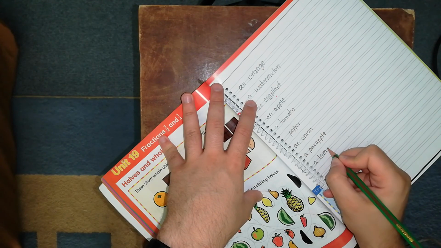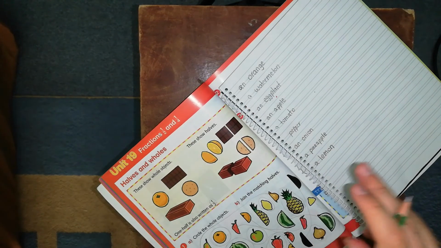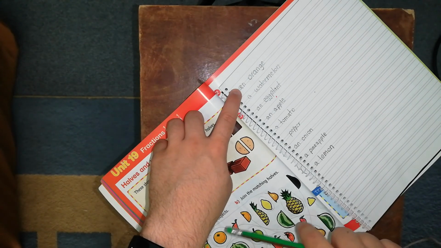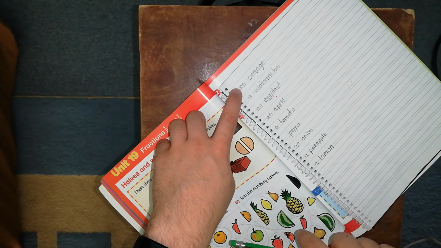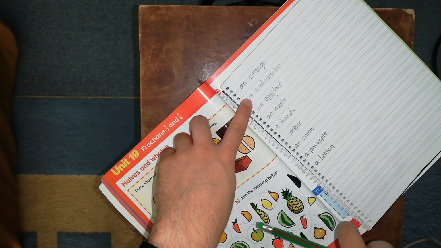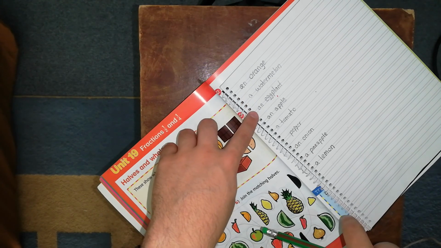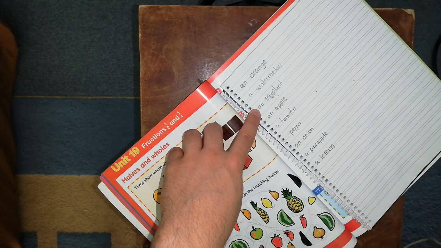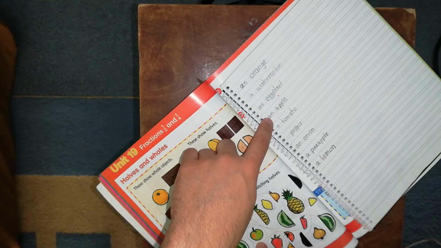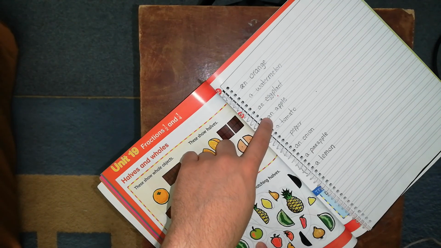Okay, so now you have to listen and repeat so you can memorize the words. An orange. A watermelon. An eggplant. An apple.